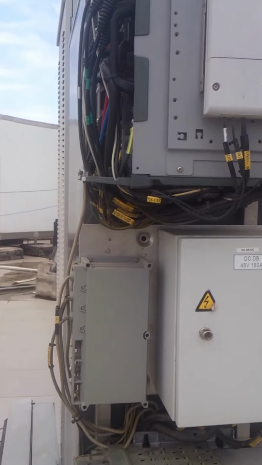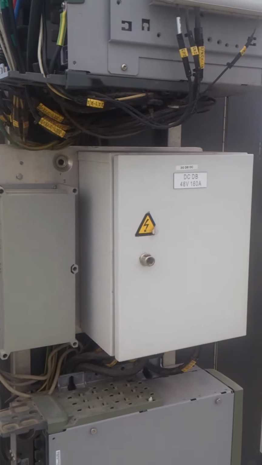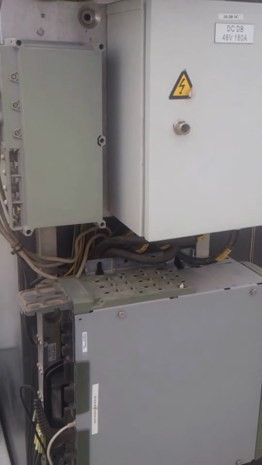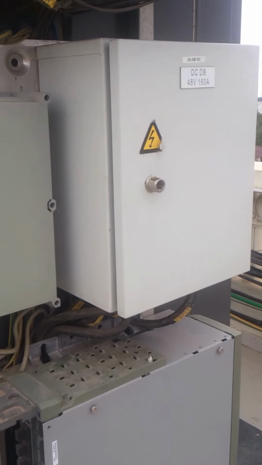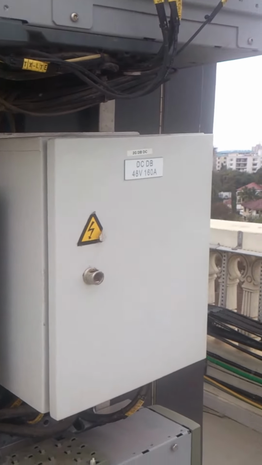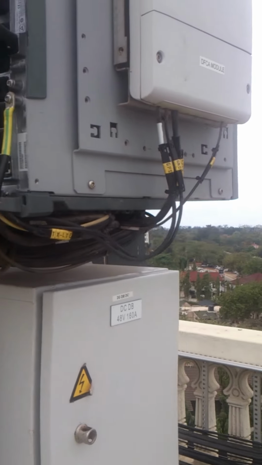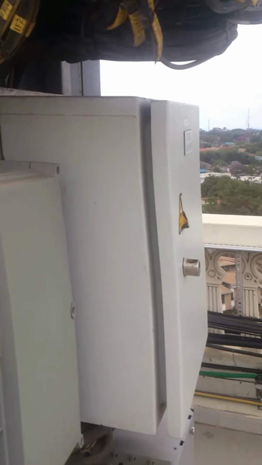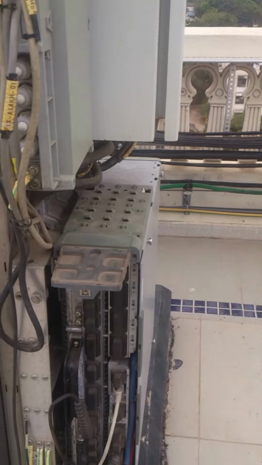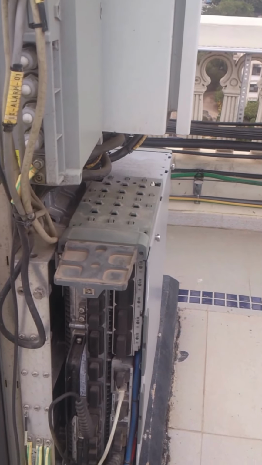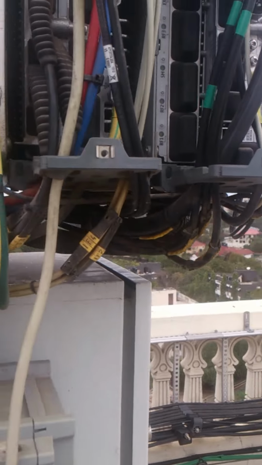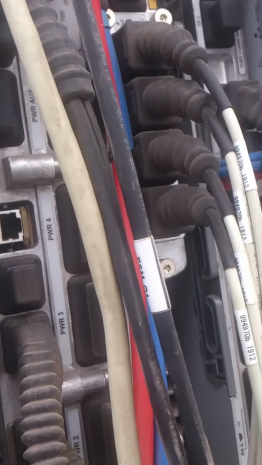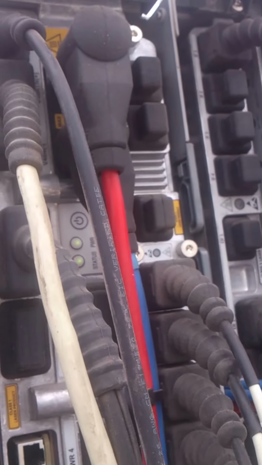As you can see, this site has technologies from 2G, 3G and 4G. Now we have three different modules, one for 3G, one for 4G, and one for 2G. This is a Flexi Multiradio for 2G.